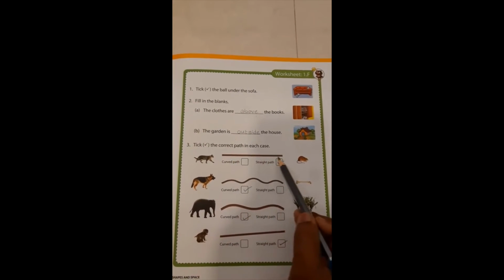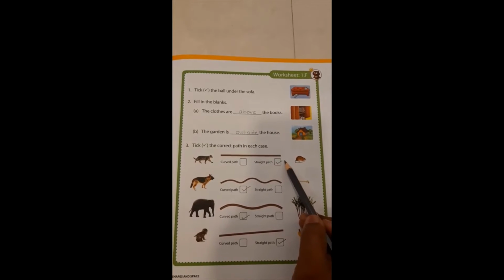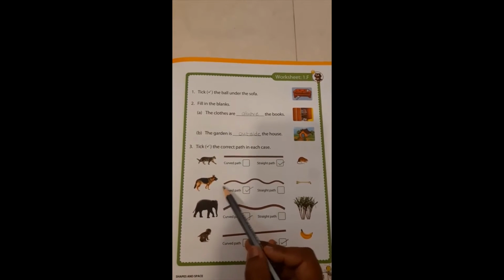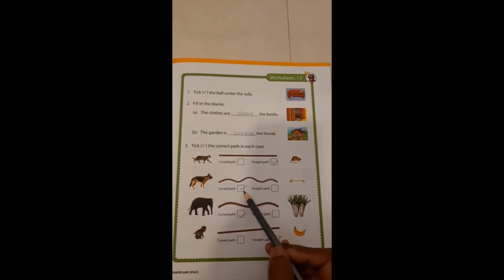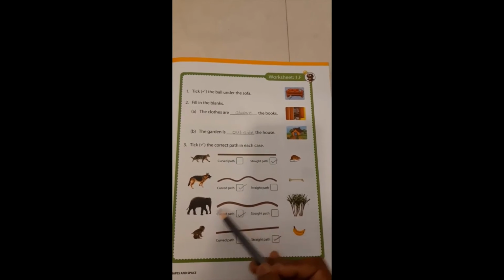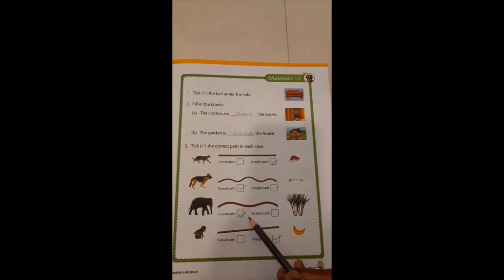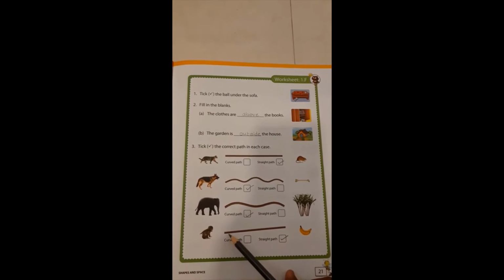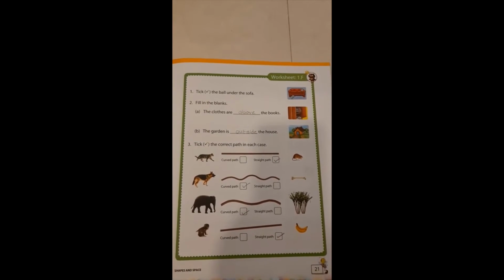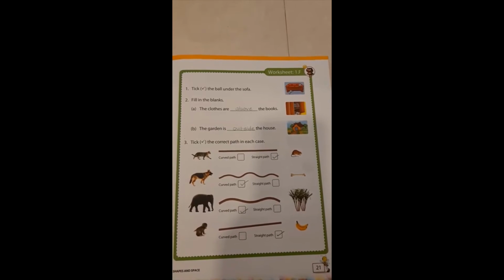Tick the correct path in each case. See, this is the straight path. So tick on straight. The dog is having a curved path. So tick on curved. Similarly, the elephant is having a curved path. So tick on curved. And the monkey is having a straight path. So tick on straight.